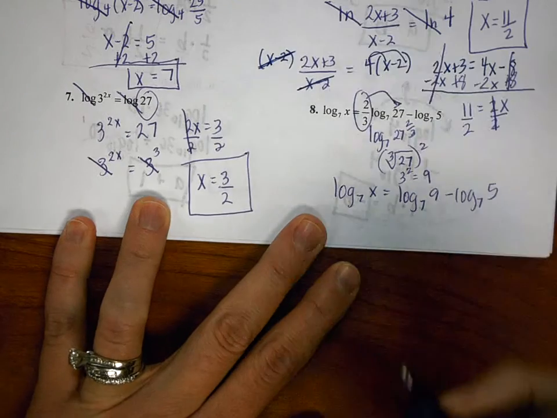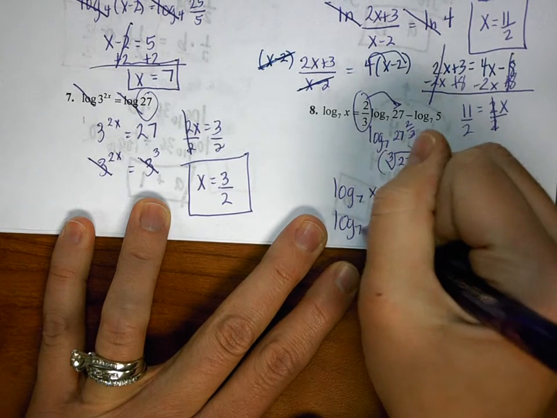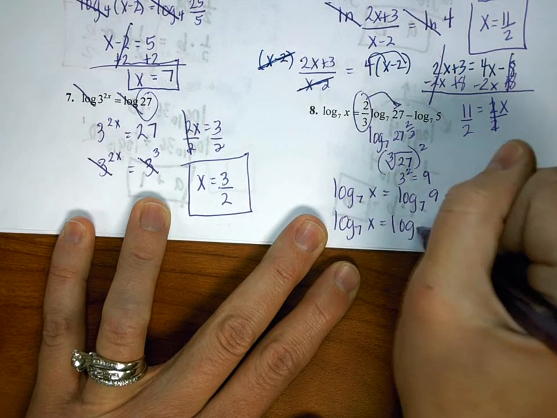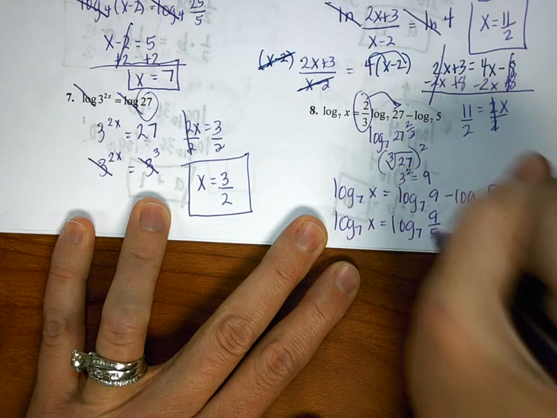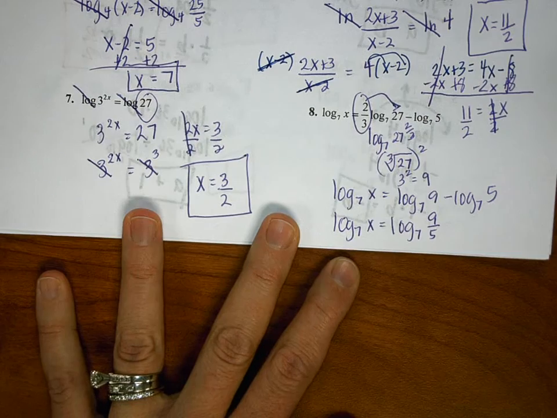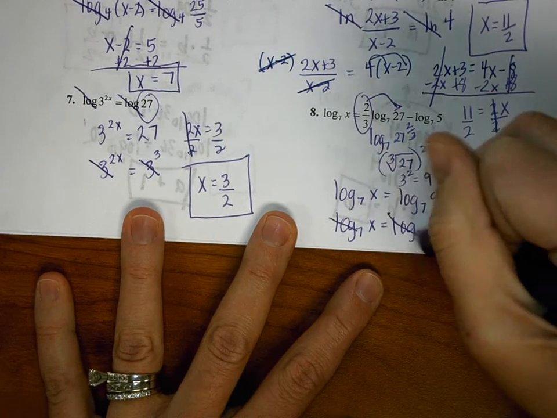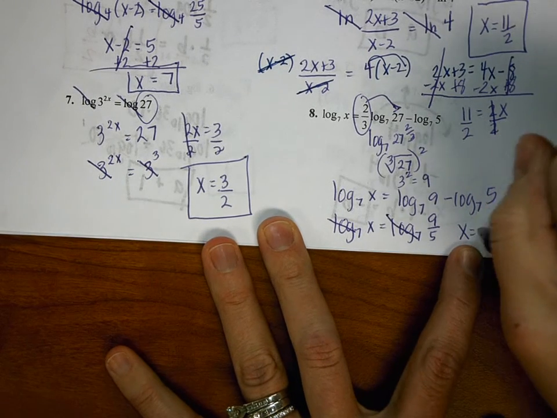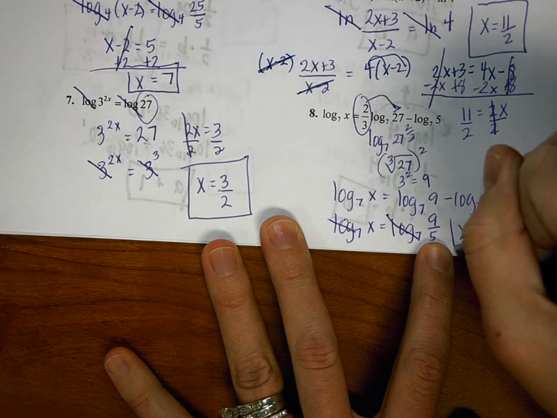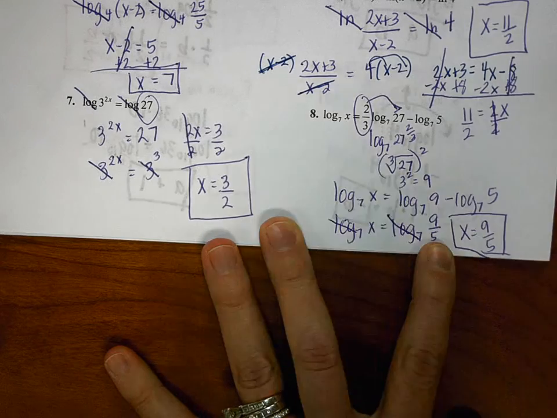And how do I condense this? 9 over 5. Good. Log base 7 of 9 divided by 5, because subtraction changes to division. Drop the logs, and you have your answer. X equals 9 over 5. Okay? Questions?